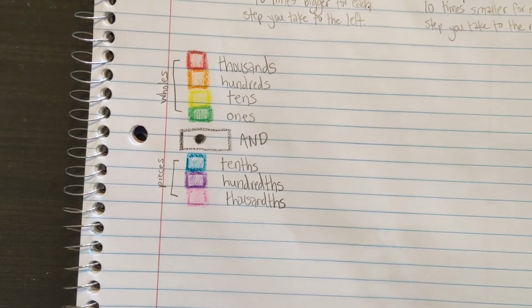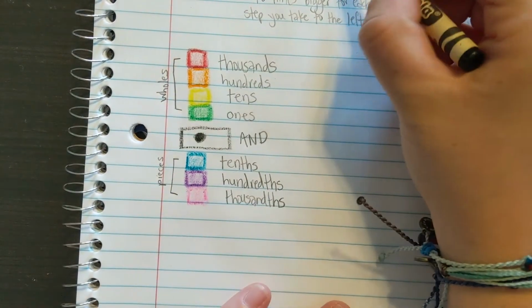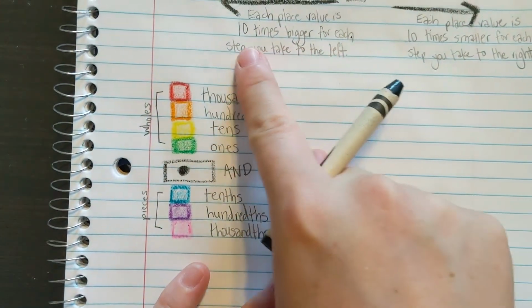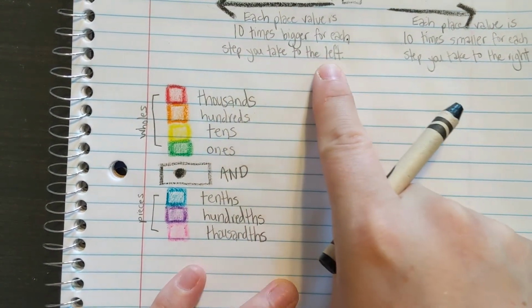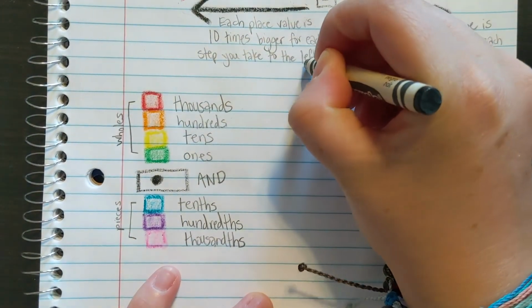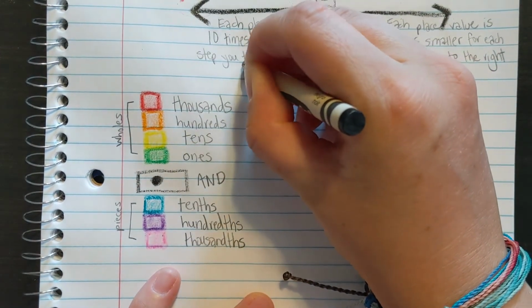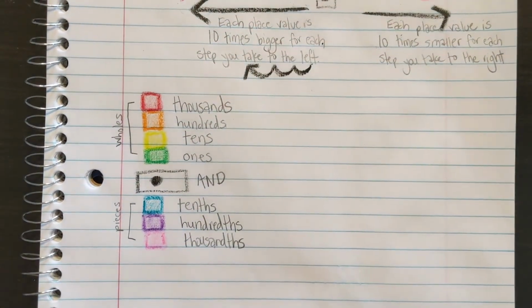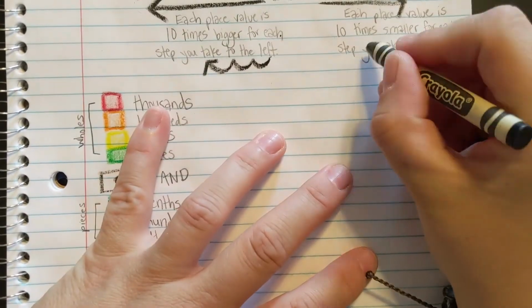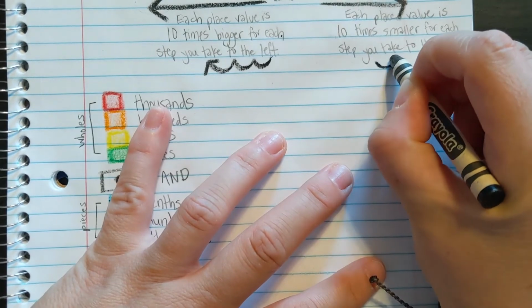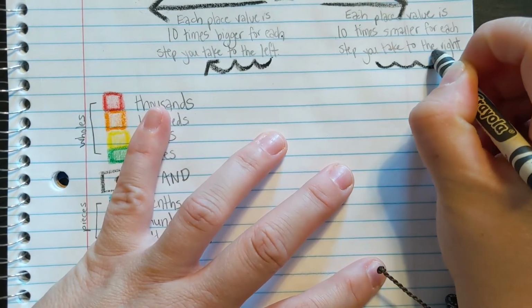Okay, so something that I want to do is kind of mimic this movement from place value to place value. We oftentimes do this. See how it says 10 times bigger for each step you take to the left. I want to kind of show that a step is like this: 1, 2, 3. We usually indicate that with an arrow. So show me that stepped placement over here as you step 1, 2, 3, and you can go further.